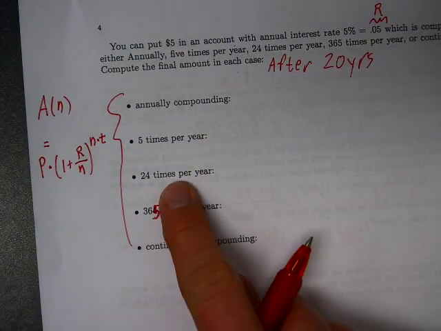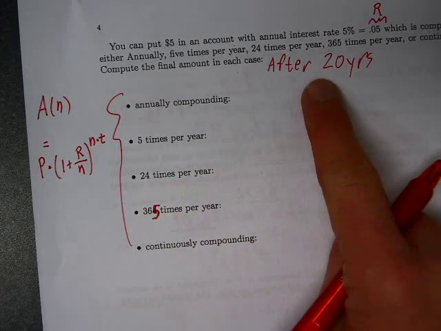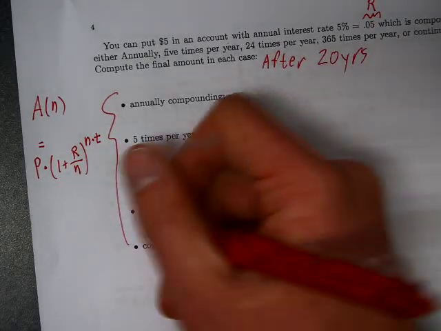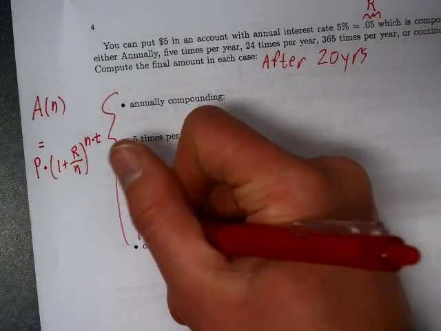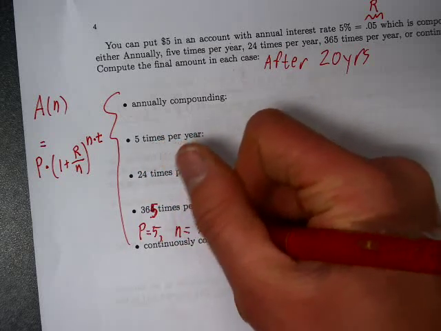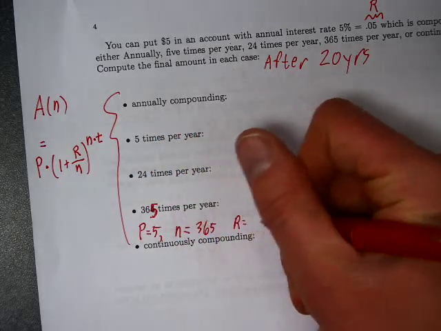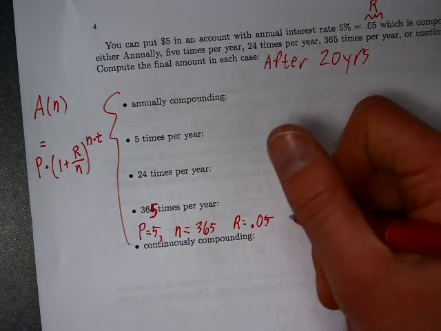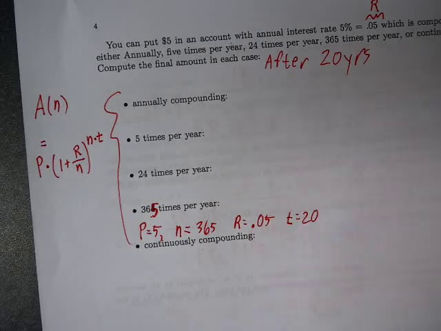And if we do it 365 times per year, and we wait 20 years, well, let's see, let's write down all of the things. So the principal is $5 in all of these. The number of times compounded is 365. The interest rate is 0.05. And the time is going to be 20 years.